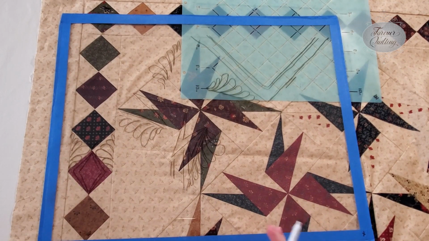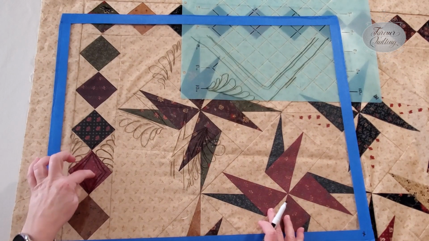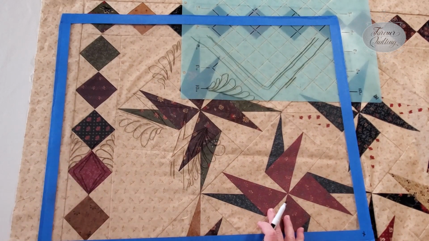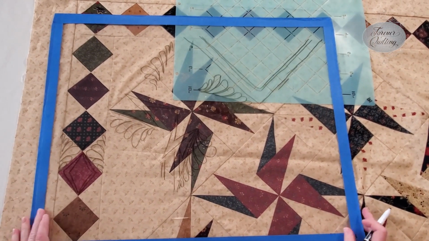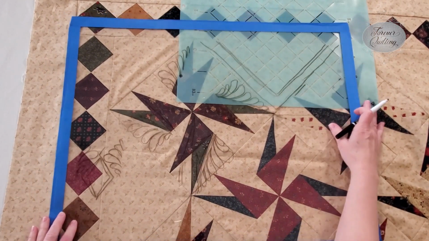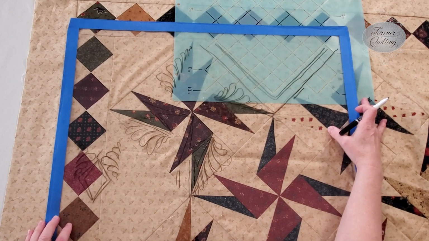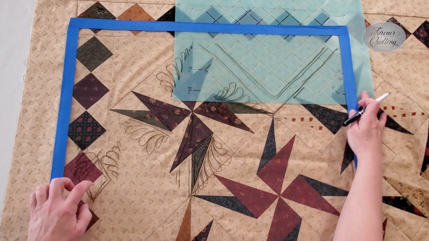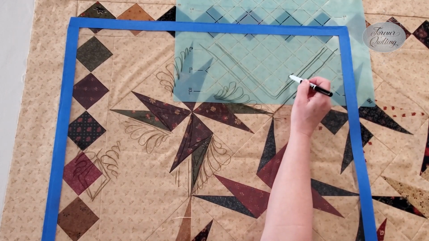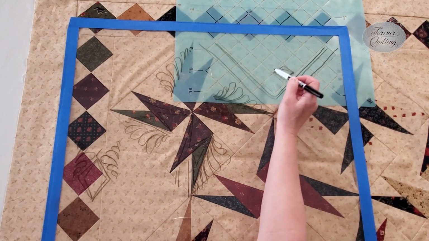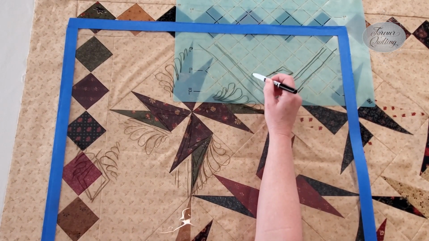Now, as I start quilting, if I feel like this has got too much open space in here, I can also add a design in here. So that's kind of the rough plan. Now, if we go back over here to this grid, and if I repeat this design, I could come in here and put this same grid design going across.